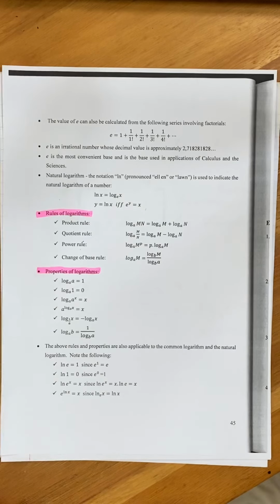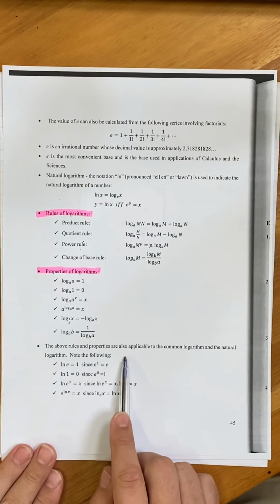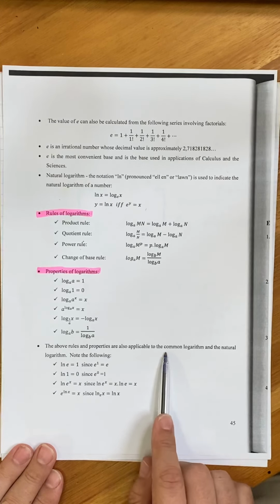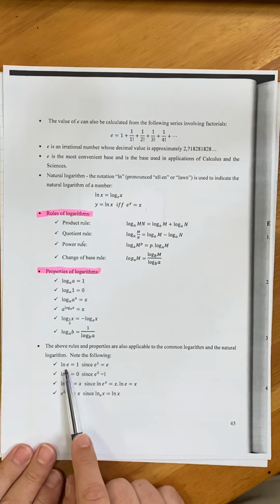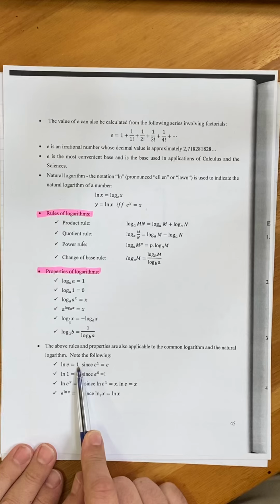All right. The above rules and properties are also applicable to the common logarithm and natural log. Note the following, that ln e is equal to 1.